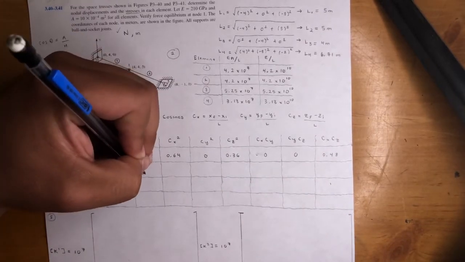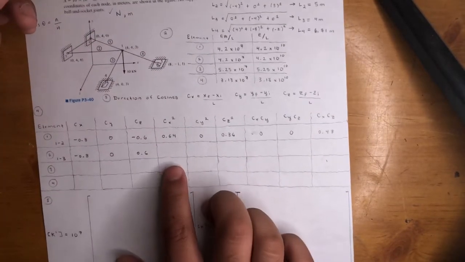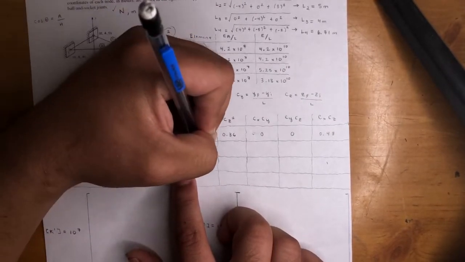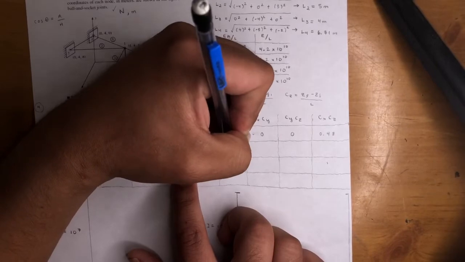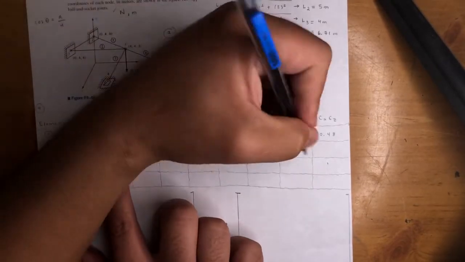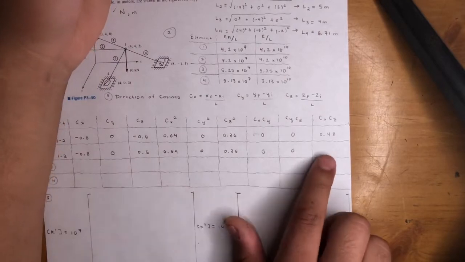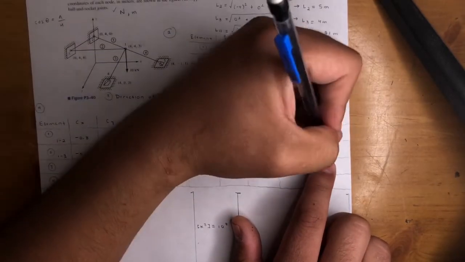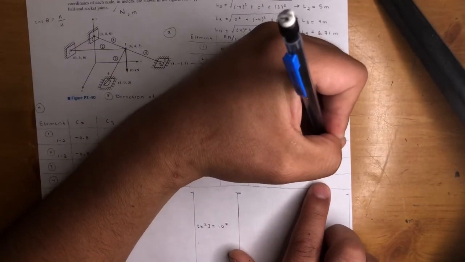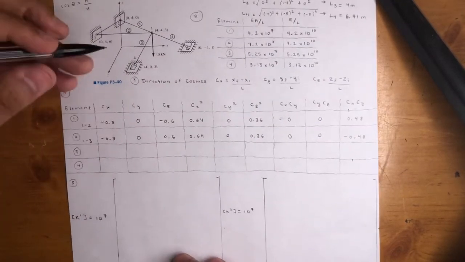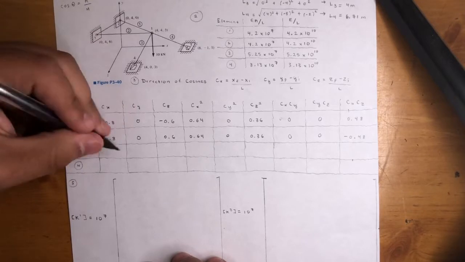That is positive 0.6. So when you square these, you'll get the same numbers as the top one, right? Because when you square them, the negatives go away. But cy is also 0, so anything with a cy here, that's 0, 0. cx times cz, it's a negative 0.48. Okay? And that's it.